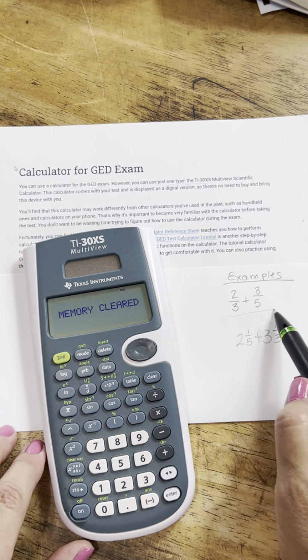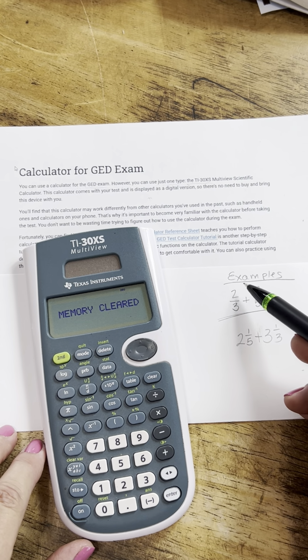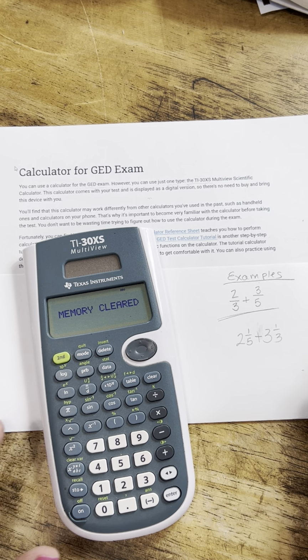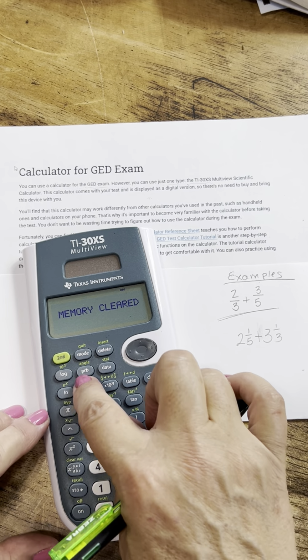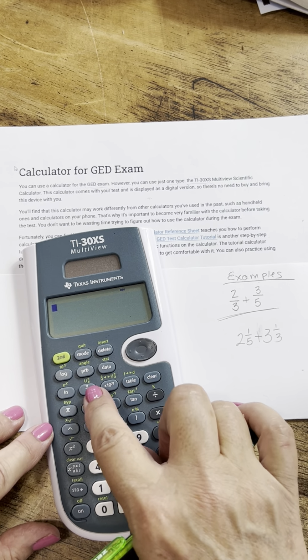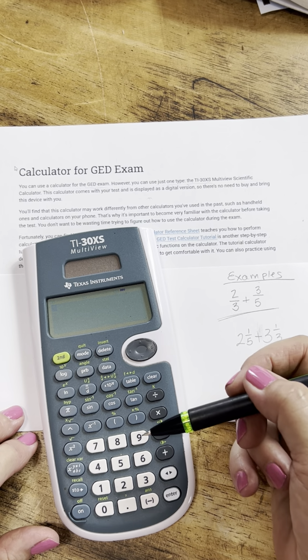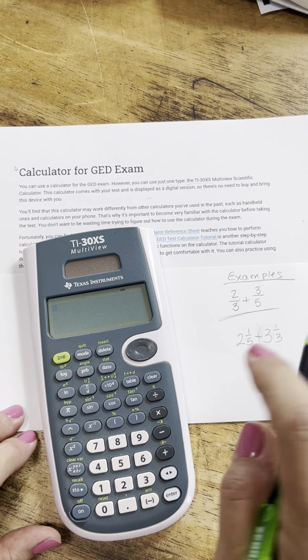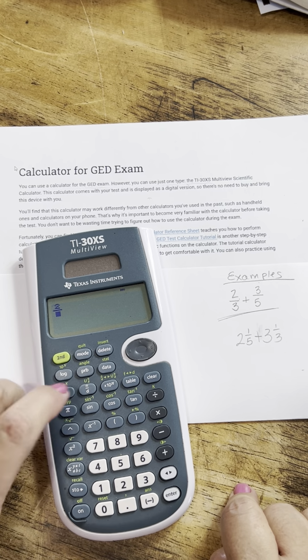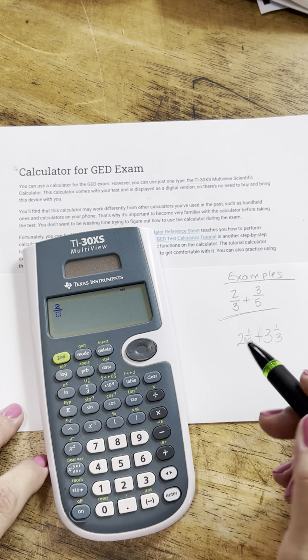So let's just try an example. If I want to add 2/3 plus 3/5, there's 2 ways to enter a fraction. You can hit the fraction button, and it's going to give you a fraction to fill in the numerator and the denominator. Or you can hit your numerator first, then the fraction button, and you're already ready to go.